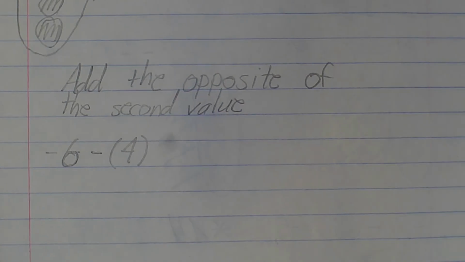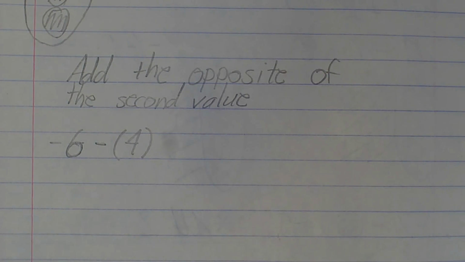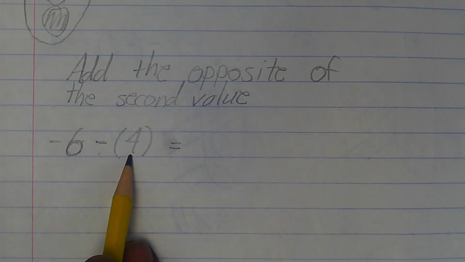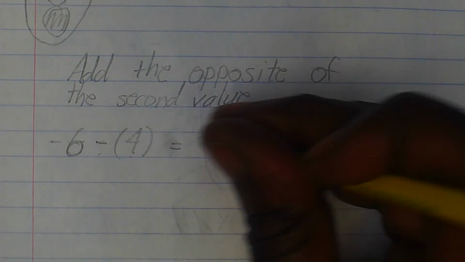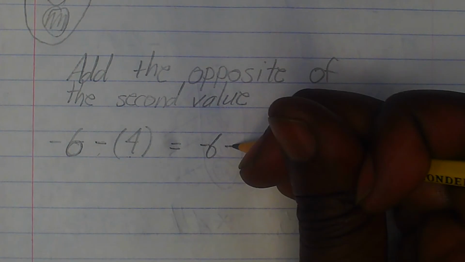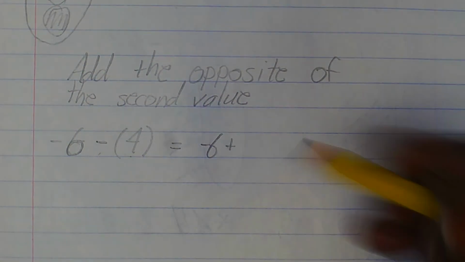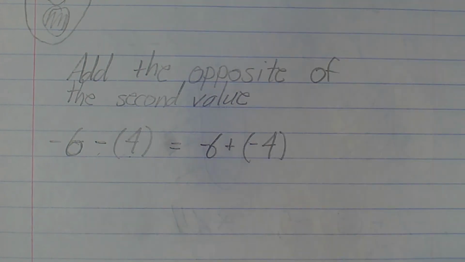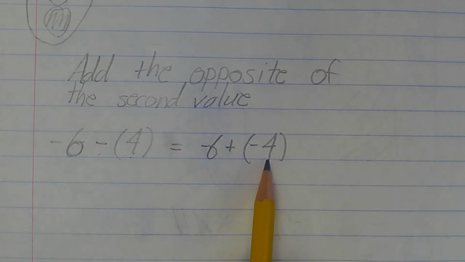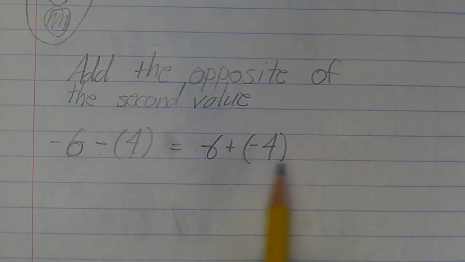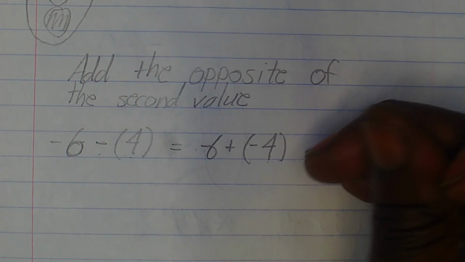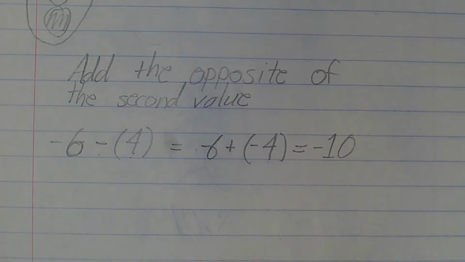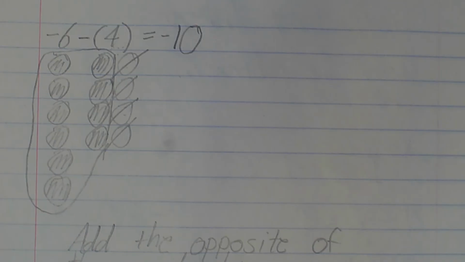So when we rewrite this, we're adding the opposite of a +4. So that's going to be -6 plus the opposite of a positive, which is negative, so that's going to be -4. And of course, we have like signs, so we just add and keep the sign. -6 plus -4 equals -10, which is the same thing we got from the model, okay?